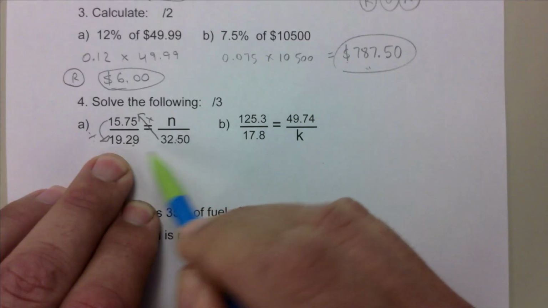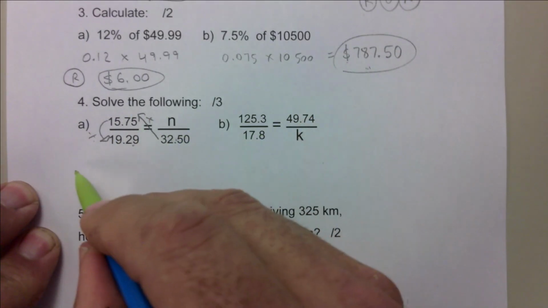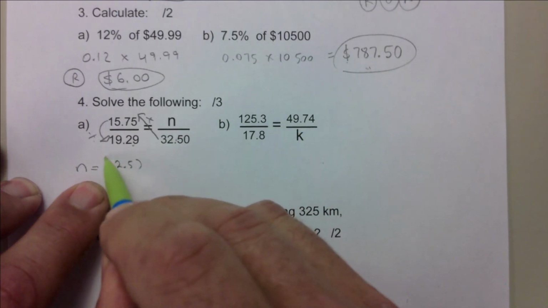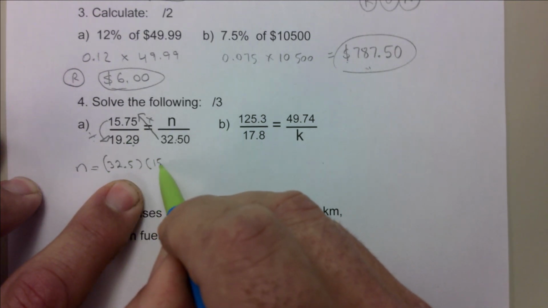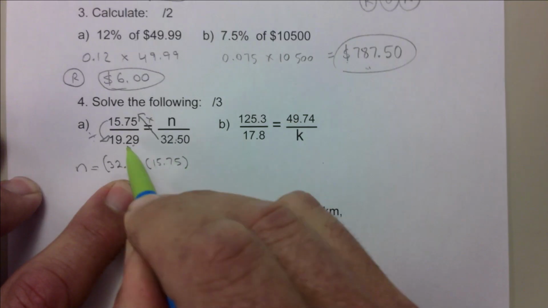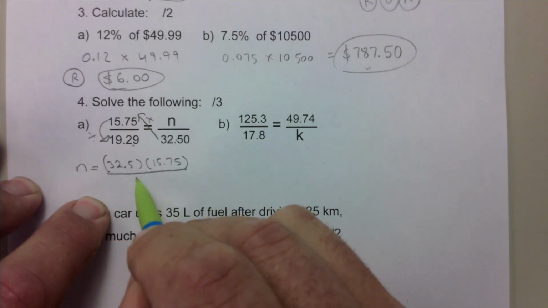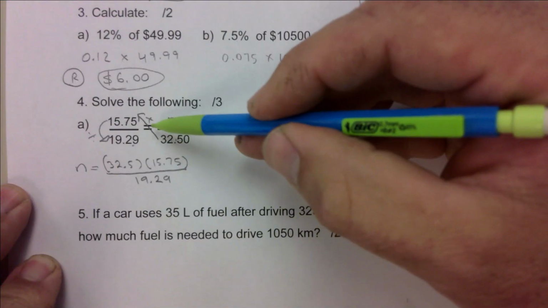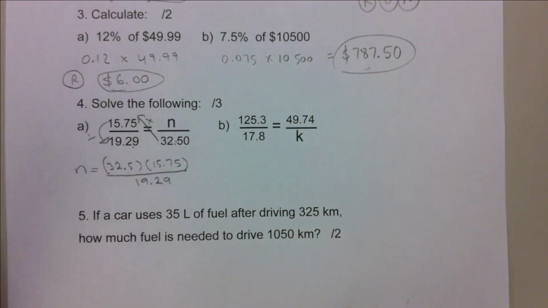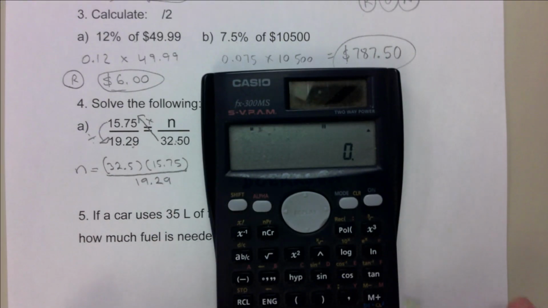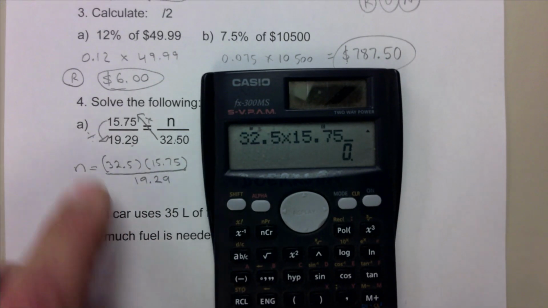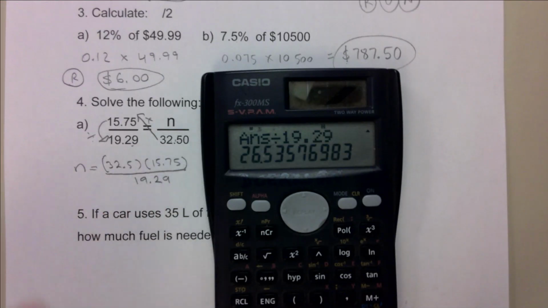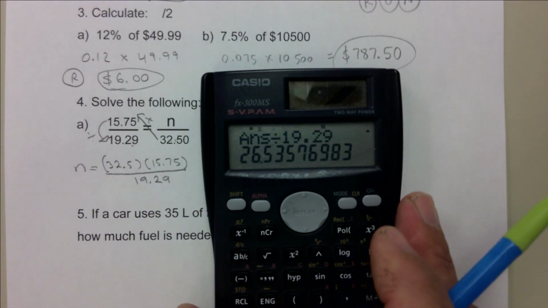But this is not showing your work. Okay, this is showing your work. 32.5, just write it out. Times 1575 divided by 19.29. So the arrows, I'm going to stop doing that after a while. This is just to remind you. So you grab your calculator, you just multiply. I do the tops first, and then I divide by 19.29. And you get 26.54.